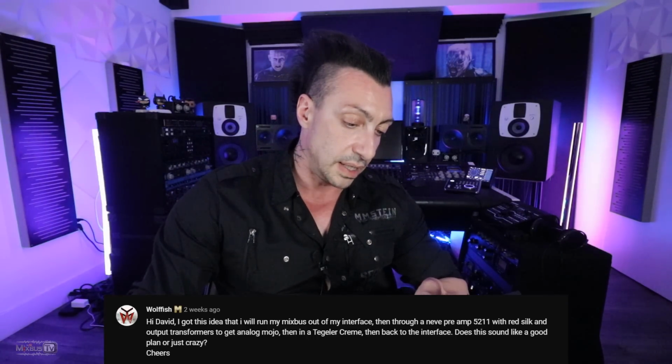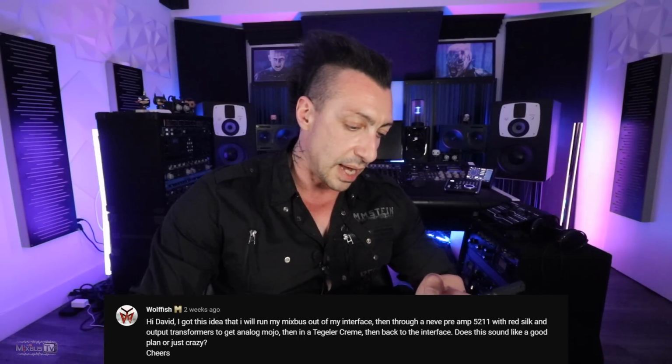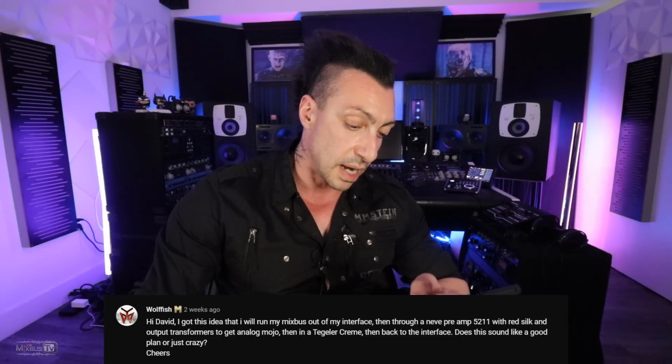Hi David, I got this idea that I will run my mix bus out of my interface, then through a Neve preamp 5211 with red silk and output transformers to get analog mojo, then into a Tegeler Cream back to the interface. Does this sound like a good plan or just crazy? No, this is very normal. It's extremely normal. You're not doing anything particularly crazy at all. You have two processors, basically: a transformer and a compressor. That's it.